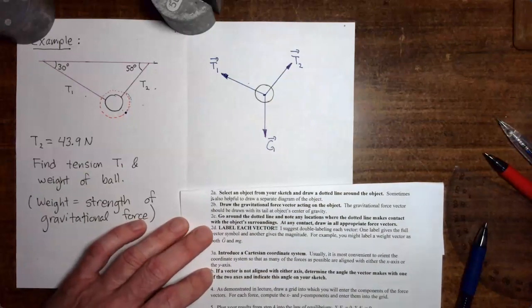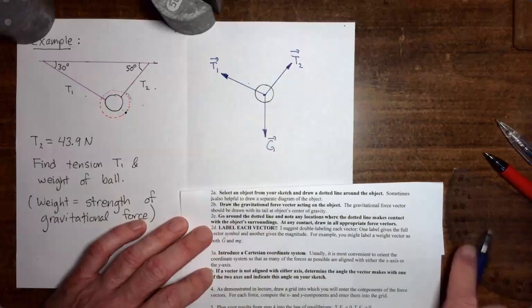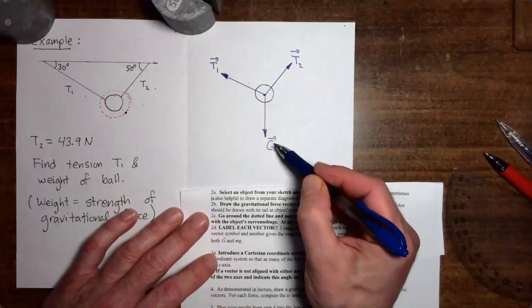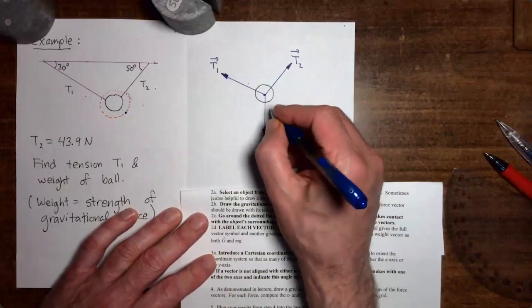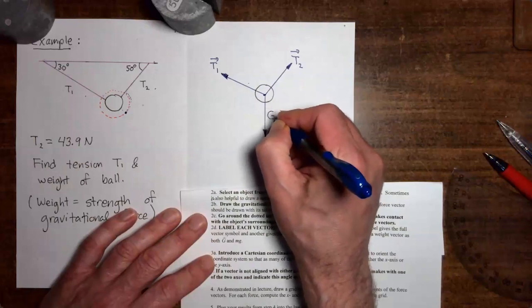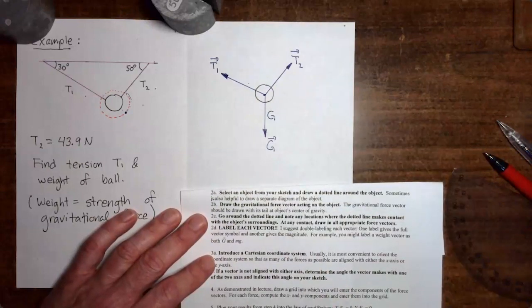Anyway, what do I mean double label the vectors? I label every vector with one symbol indicating the name of the vector itself, and a second symbol indicating the magnitude of the vector. So here I have G with the arrow on top indicating the gravitational force vector, but then I'm going to go along the side of the vector and put G without the arrow on top indicating the magnitude of the vector.